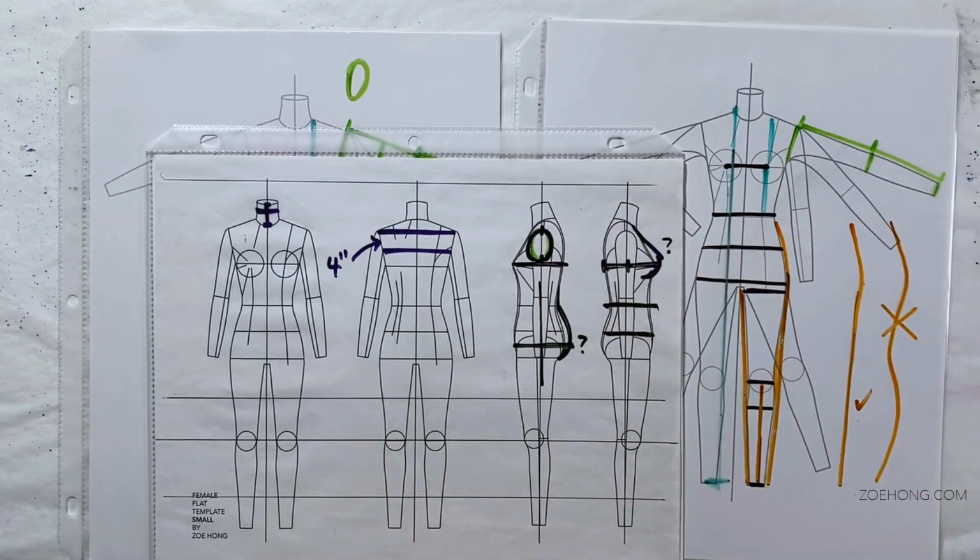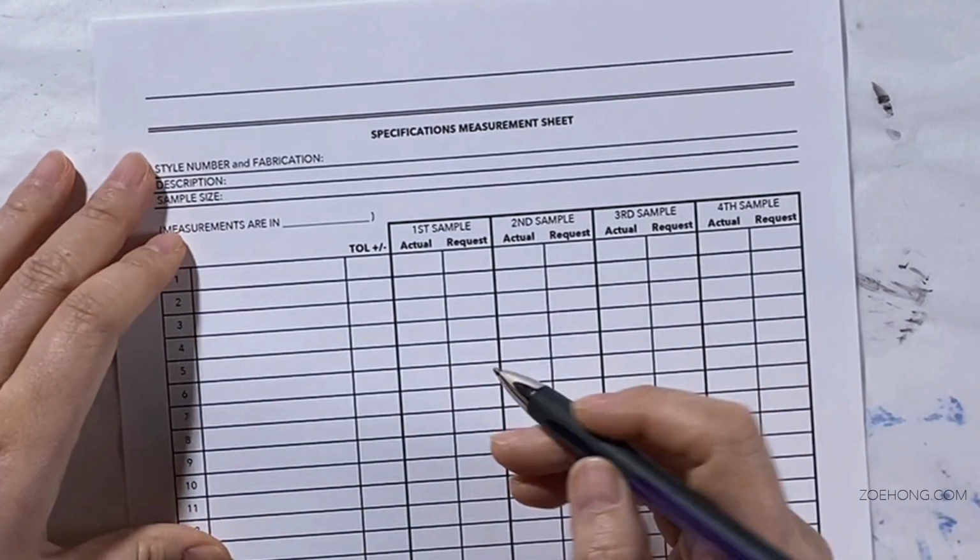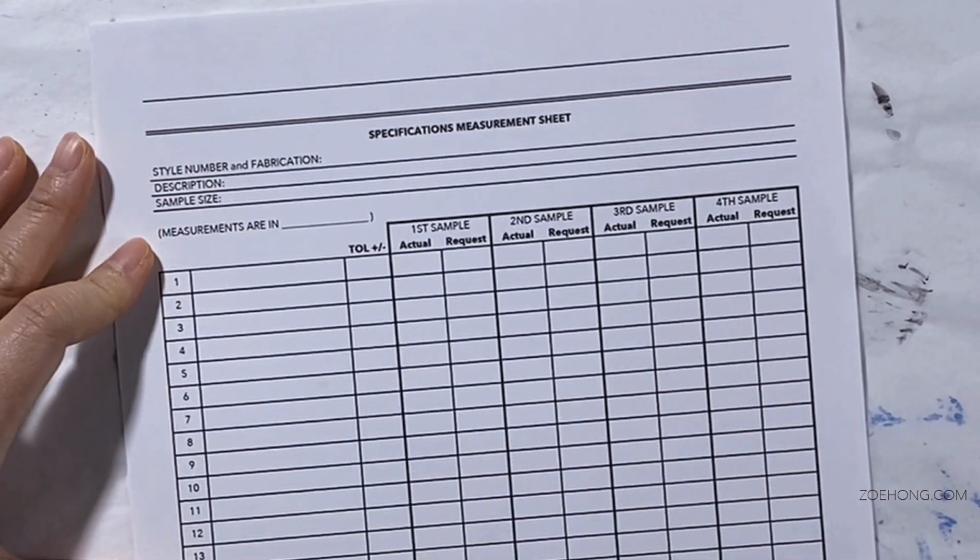Next I want to go over how to fill out a spec sheet. You may be wondering why I have so many columns here. One of the important reasons to have spec sheets is for quality control. I'm going to go over that in a second.